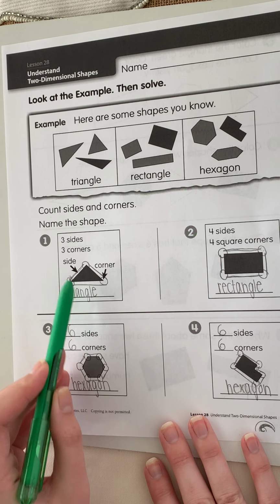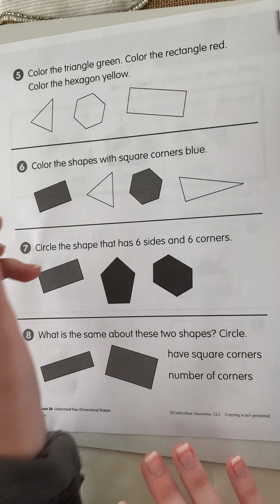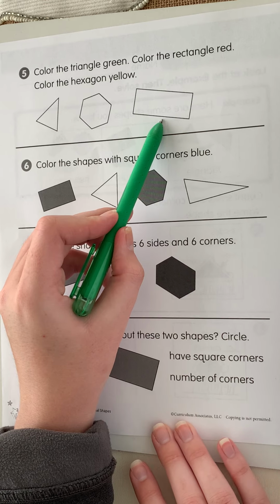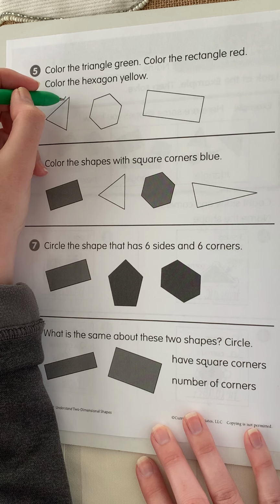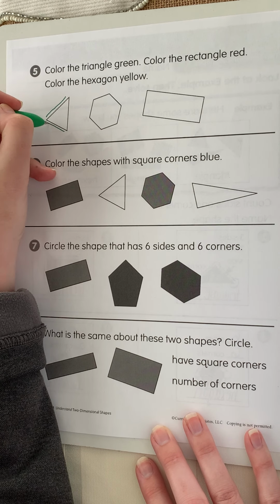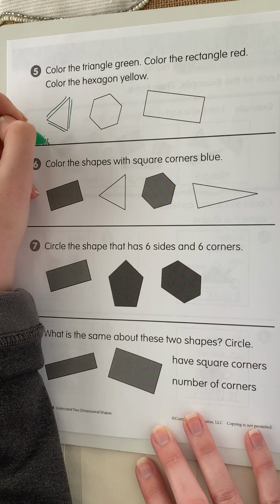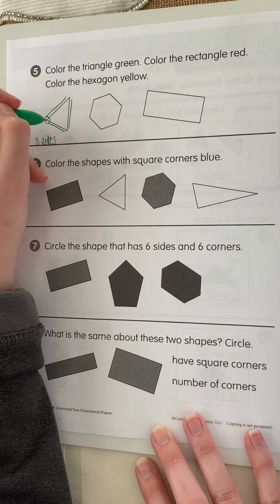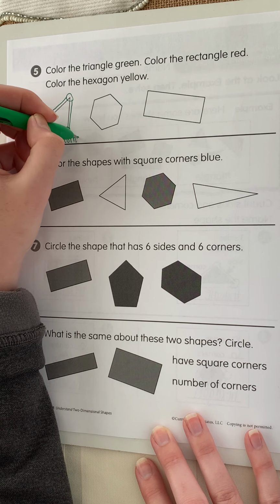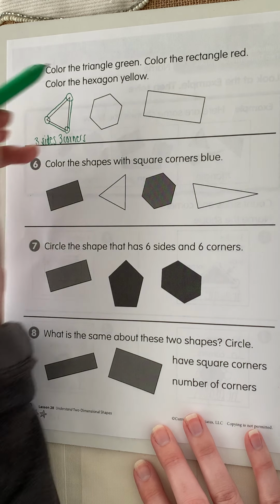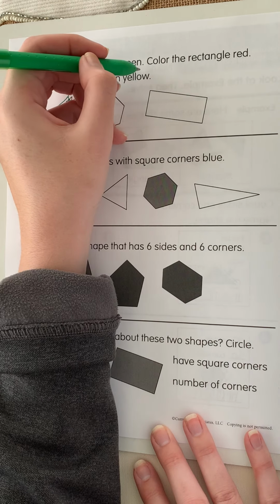This shape is a triangle because it has 3 sides and 3 corners. I need to see which one of these shapes has 3 sides and 3 corners. I'm going to start with this shape and count. 1, 2, 3, 3 sides. And now I'm going to count the corners. 1, 2, 3, 3 corners. This first shape has 3 sides and 3 corners, and it is a triangle, so I'm going to color it green, just like it suggested.